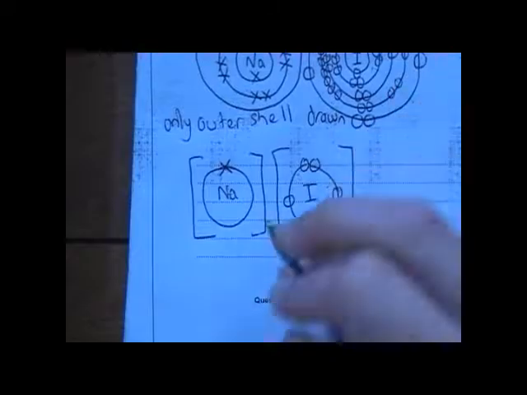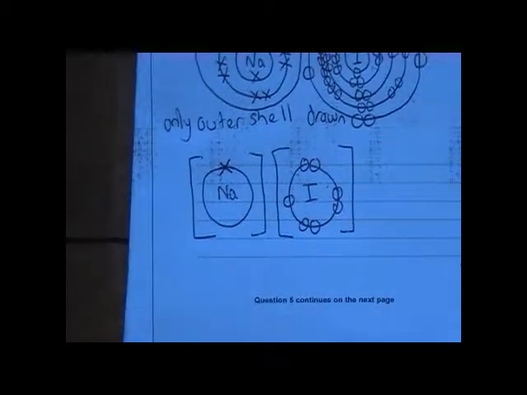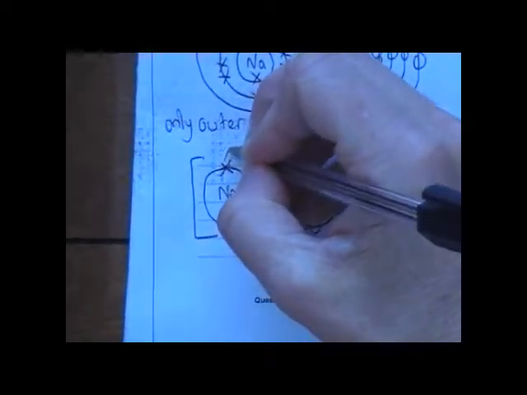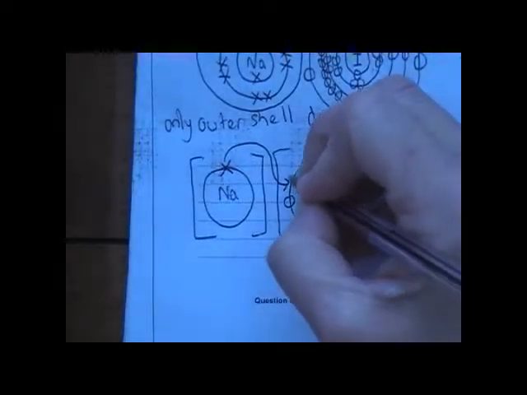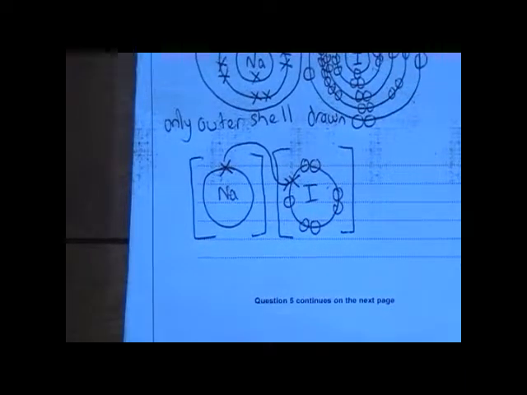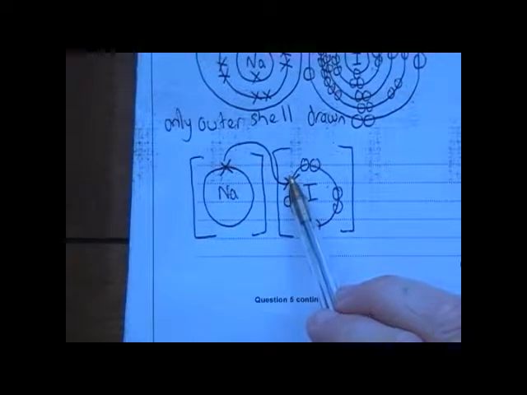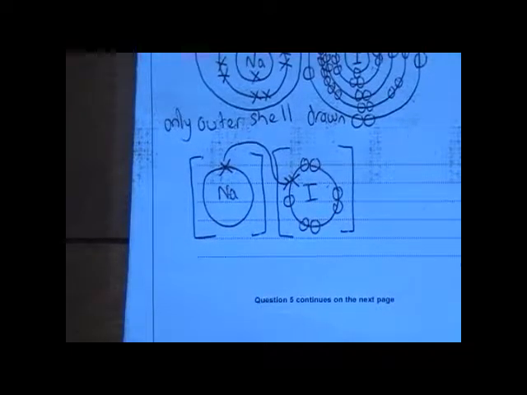And as I said at the beginning of this clip, we need to say that ionic bonding involves a transfer of electrons. So I want to demonstrate that. So I'm going to push that over to there with an arrow and then place that cross there. So I can now see that that electron has been lost or transferred to iodine.